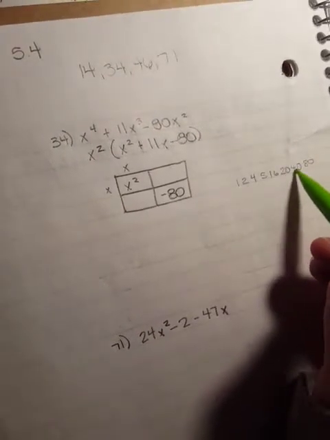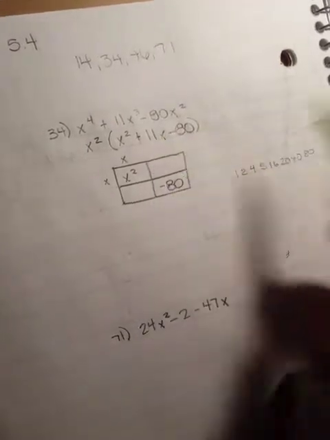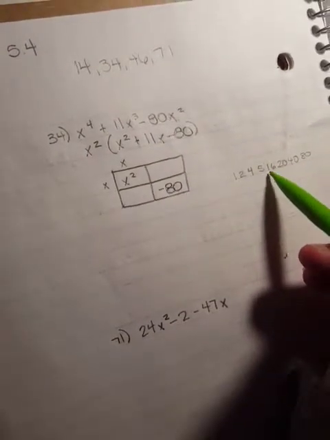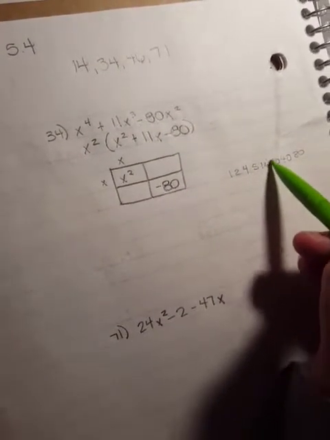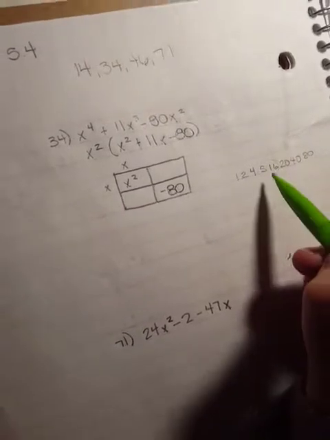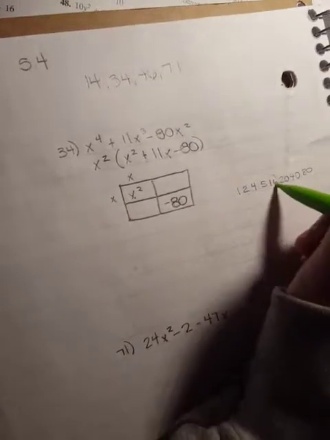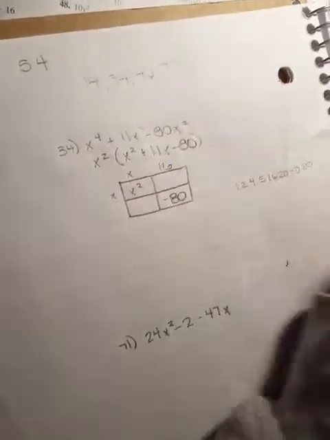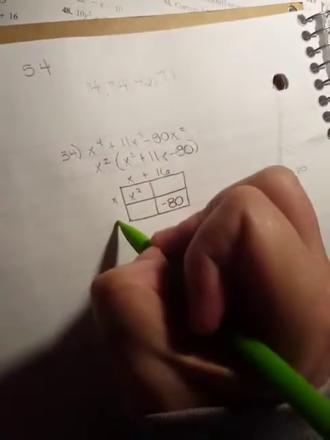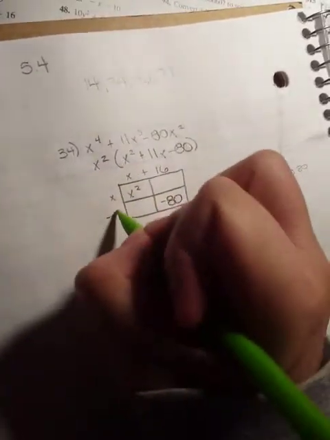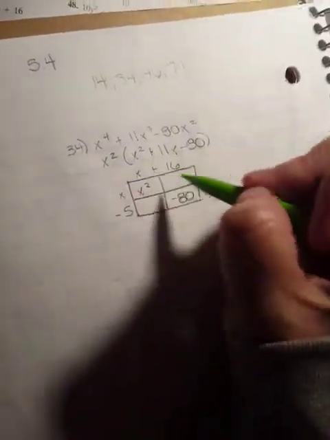Okay, so I'm looking for something in here that would give me 11. So it looks like it would probably be here. So we need a positive 11. So I'm going to put my 16 up here and a minus 5 down here.